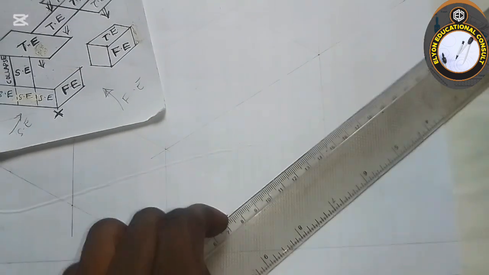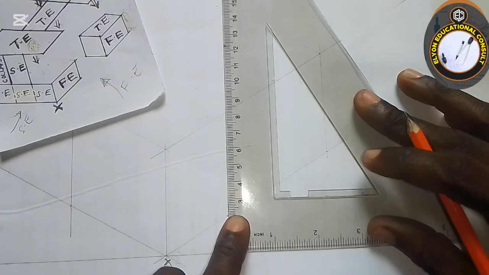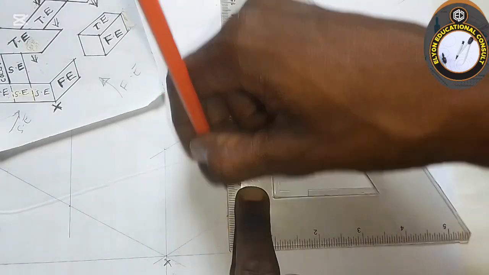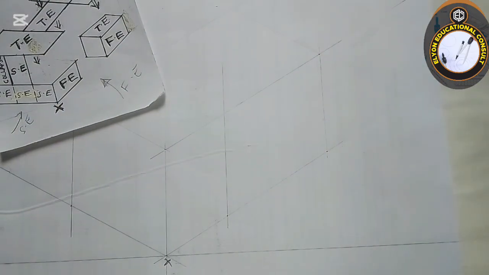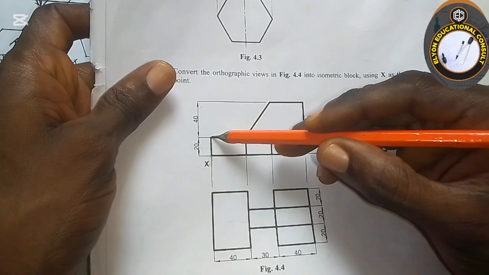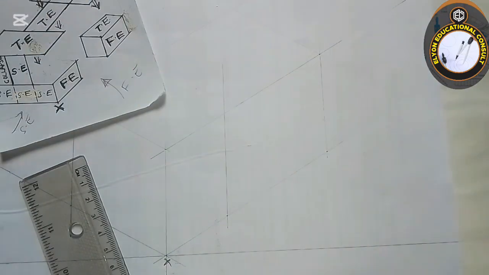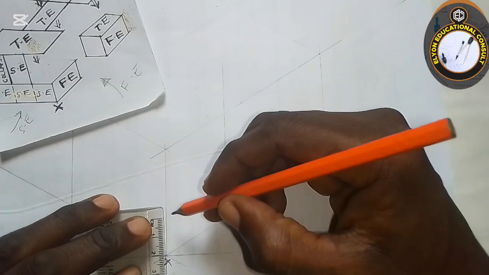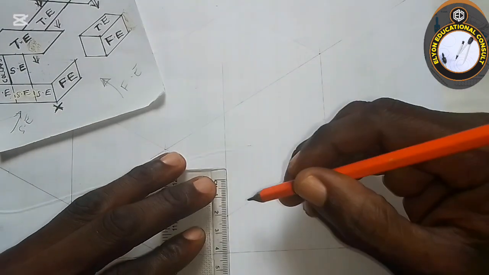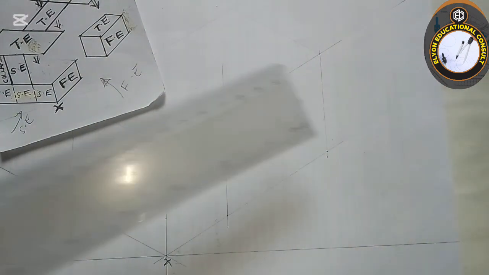Okay, so to have from that place, draw a vertical line up that way, and the side here is 20. Okay, I'm concentrating on the front now. This is 20. Okay, this is 20. Then I have 20 for this side as well, so I can just quickly join.